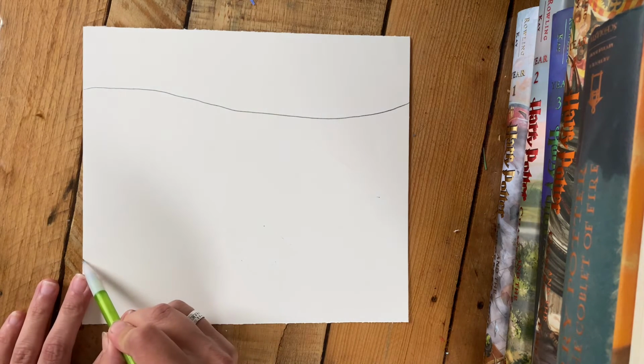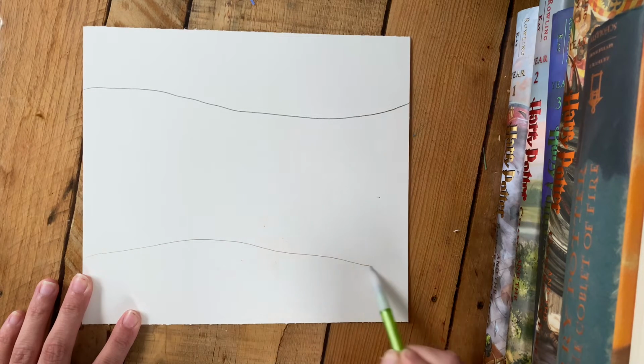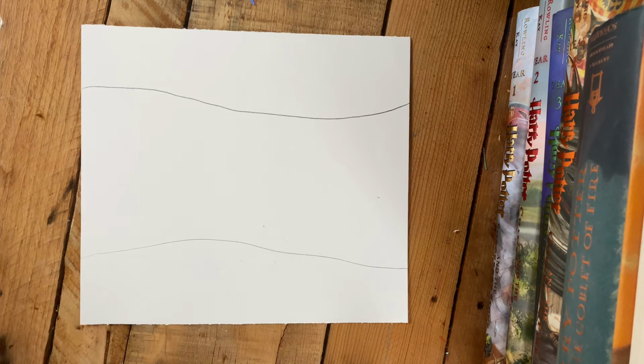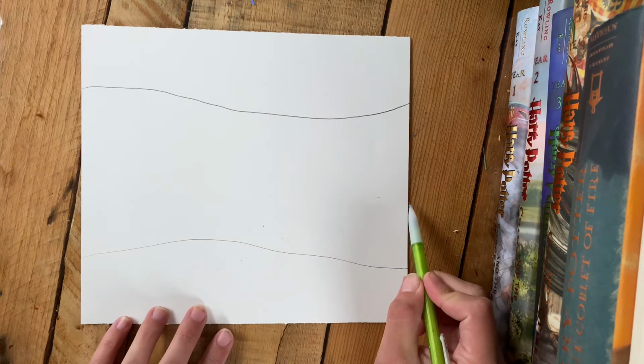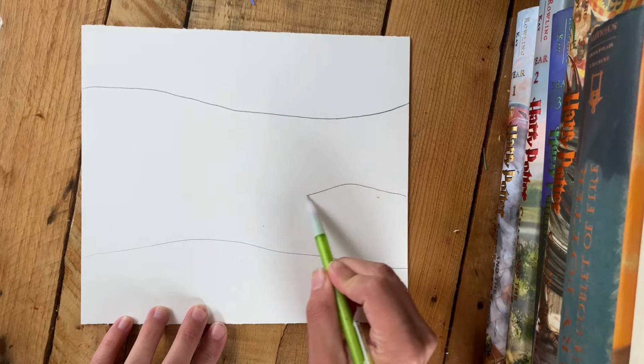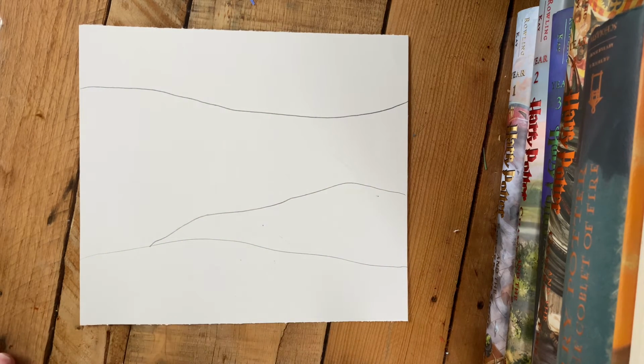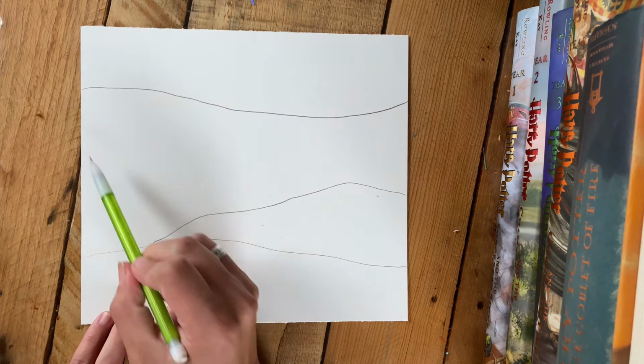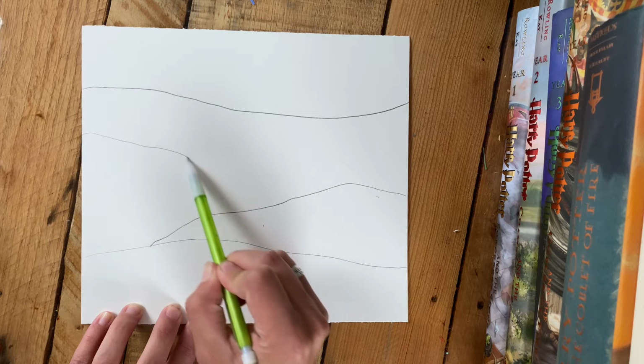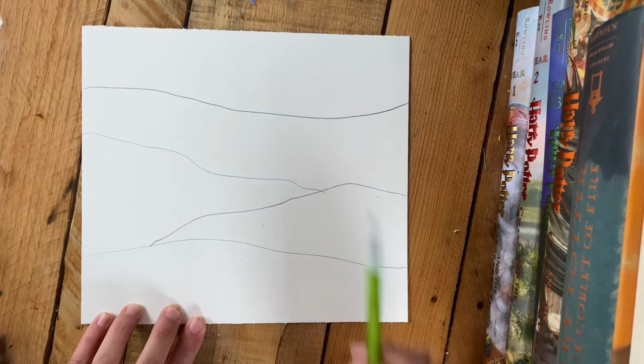Okay, I'm also gonna put one here at the bottom, like that. I'm going to add another one. Again, you can make this look how you want. I'm going to add another one that kind of comes and runs into right there. And one more right there.